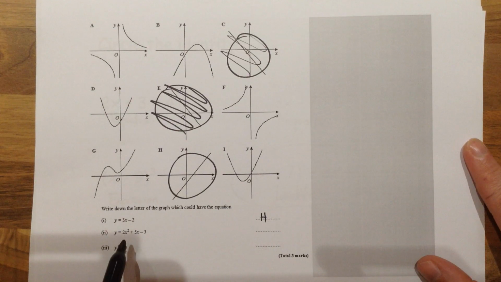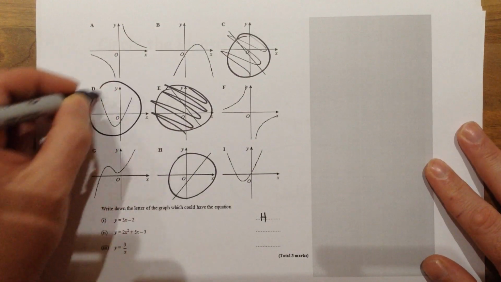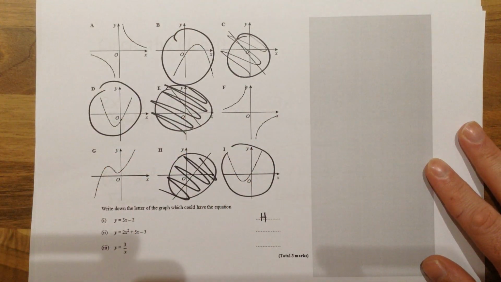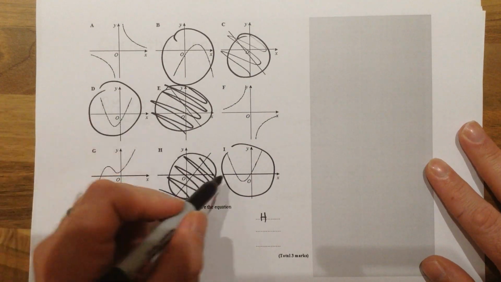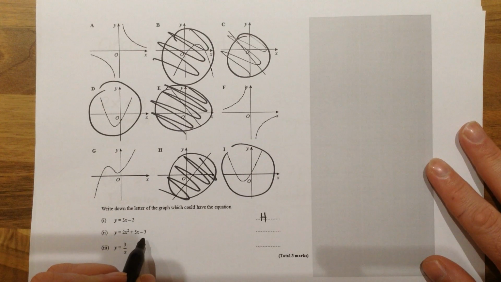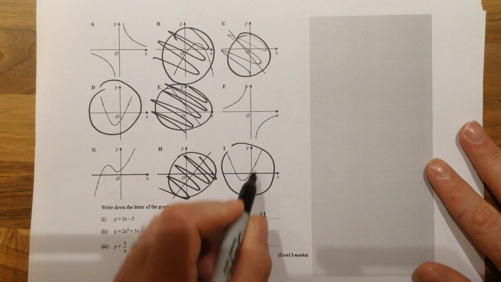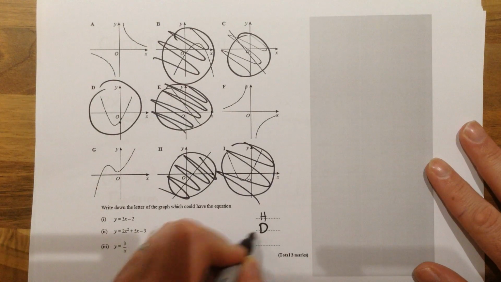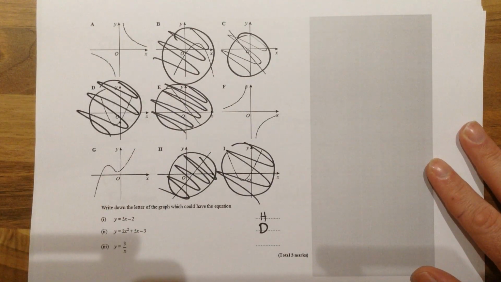The next one is very similar, but this time x squared. So straight away it means we have got either a U shape or an N shape. So we are choosing from these 3. Remove this one because we've used it. Because it is a positive number in front of the x squared, it means it will be this U shape and not the N shape. And again then, minus 3 at the end tells us it crosses the y-axis at minus 3. This one crosses just above 0, so it must be this one that crosses at minus 3. So that one must be D. Let's remove that from our list.